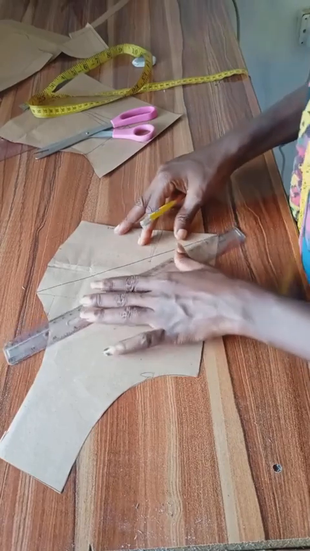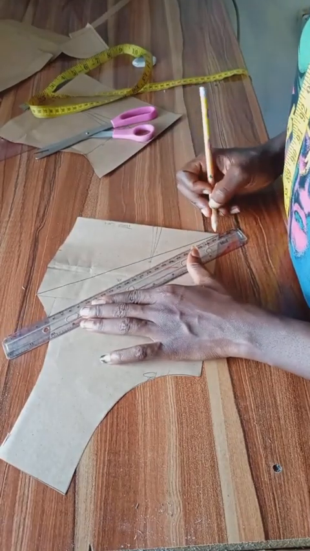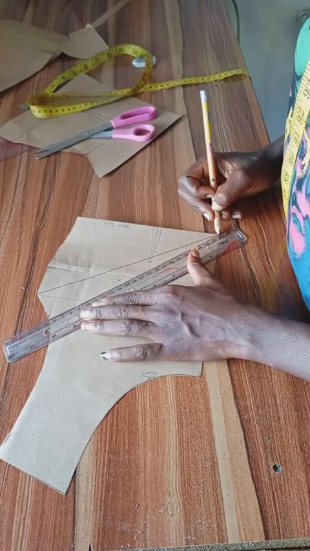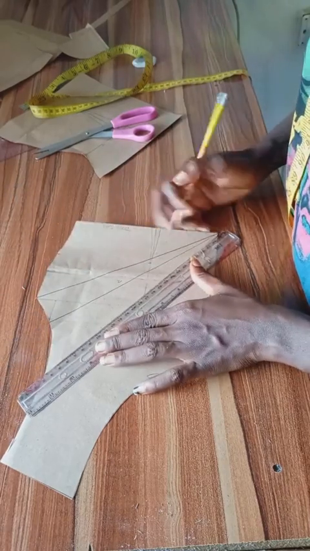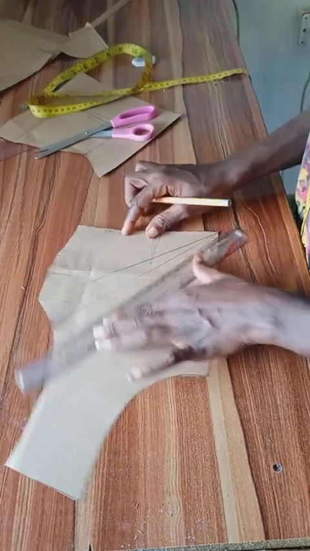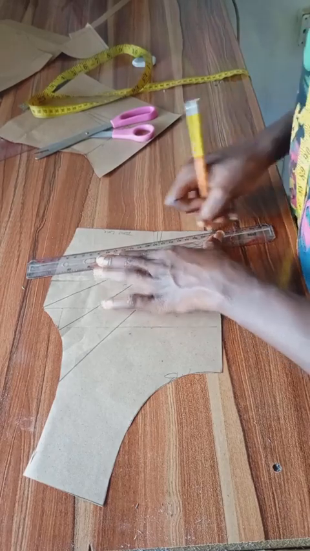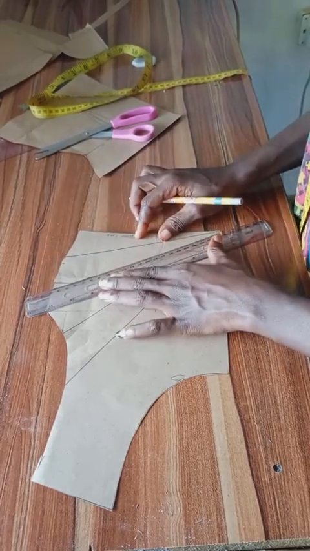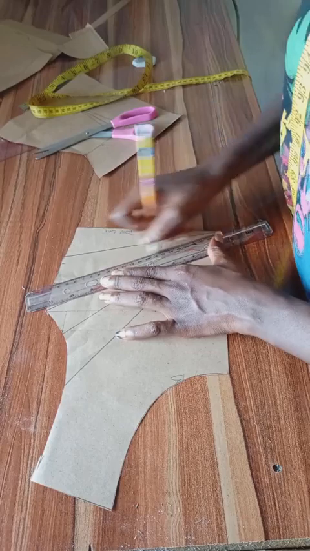Now draw out your slash lines. The more slash lines you have, the more gathers you have. So slash it up to your armhole like this, and slash up to your sides. There is no measurement for slashing, just slash as the spirit leads.